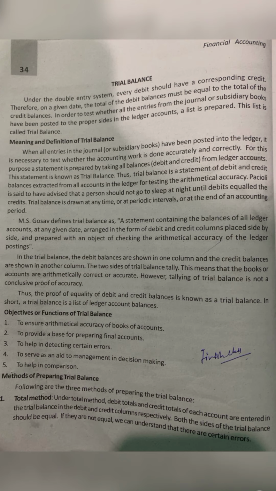Then objectives or functions of trial balance. 1. To ensure arithmetical accuracy of books of accounts. 2. To provide a base for preparing final accounts. 3. To help in detecting certain errors. 4. To serve as an aid to management in decision making. 5. To help in comparison.